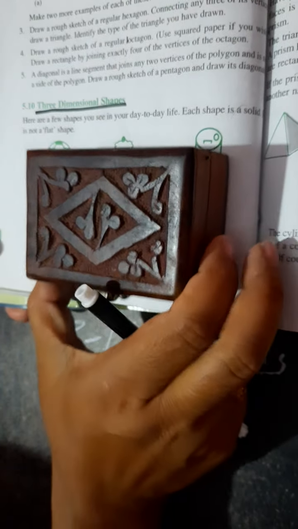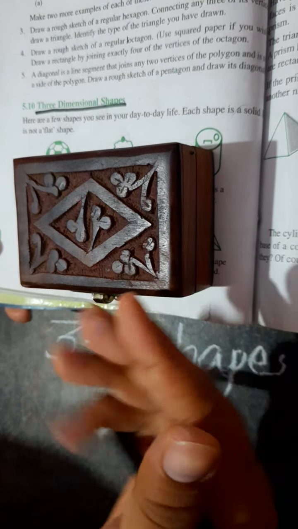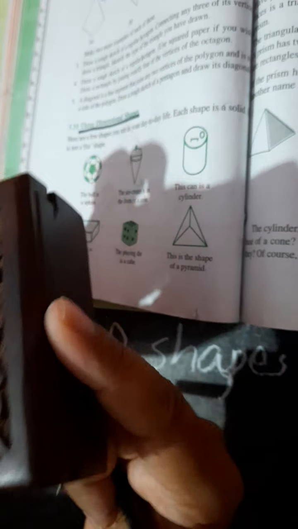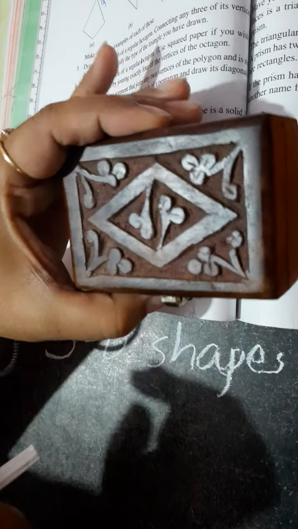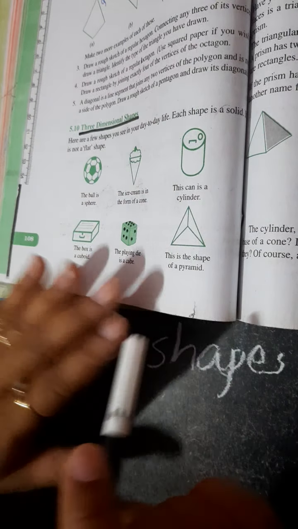I can also take an example of this. This is a cuboidal shape because its face looks like a rectangle. Here top and base both are rectangles, and these four faces are also rectangles. So this is an example of a cuboid. Your mathematical geometry box is also an example of a cuboid.